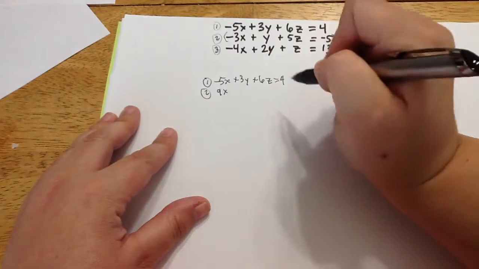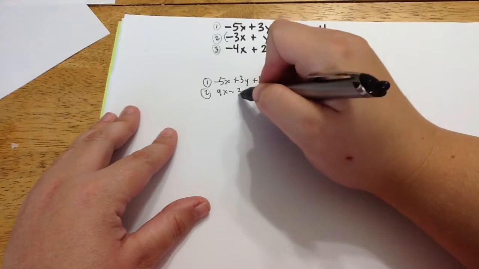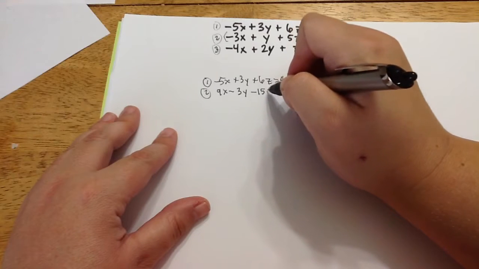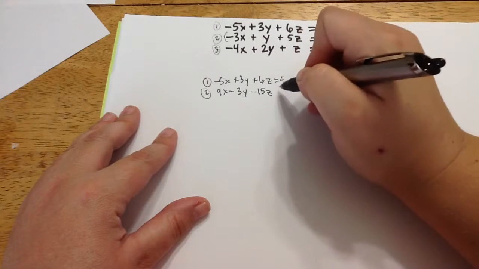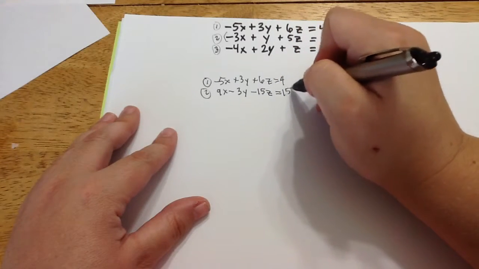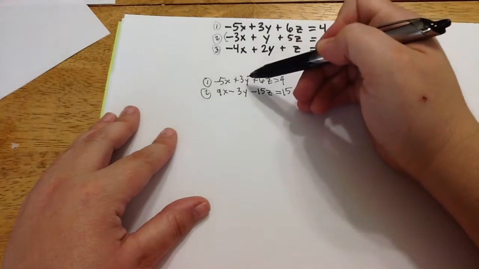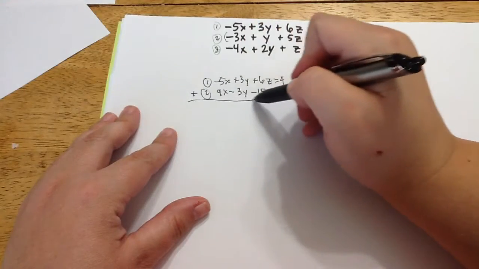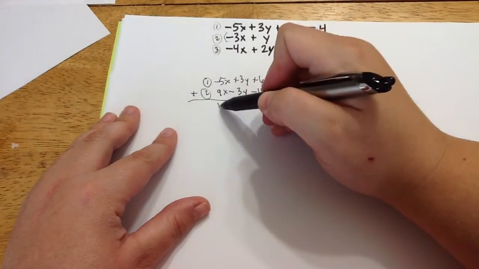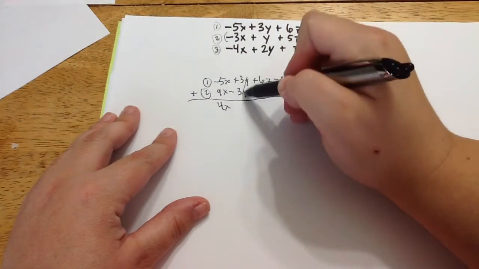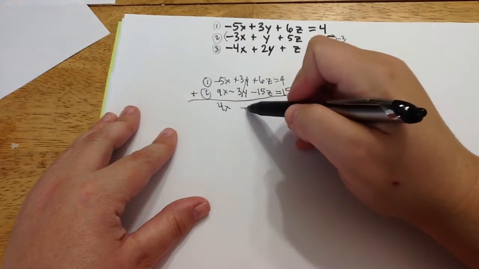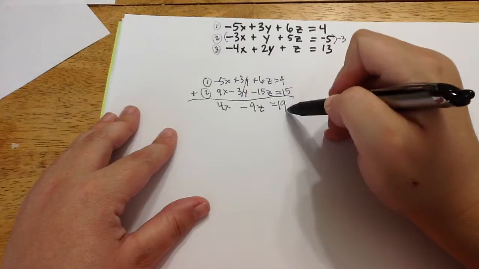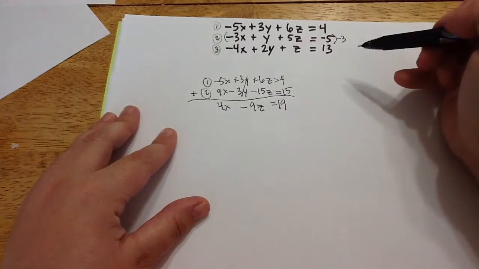So 9x minus 3y minus 15z equals 15. So now if you notice, we have plus 3y minus 3y. Our y's are going to cancel out. What we need to do is add the 2 equations. Those cancel out. And now we have this equation that has no y.